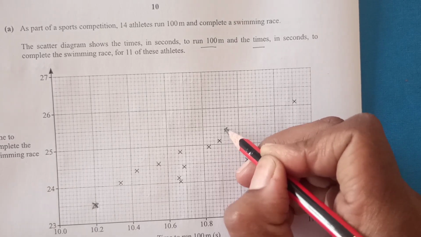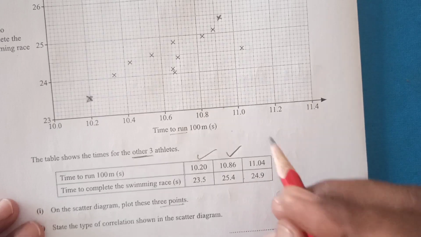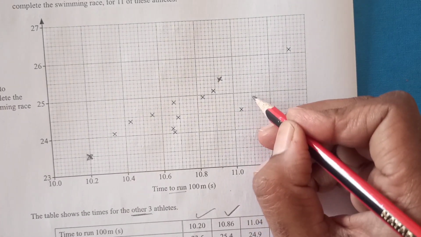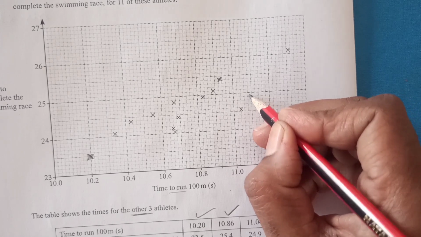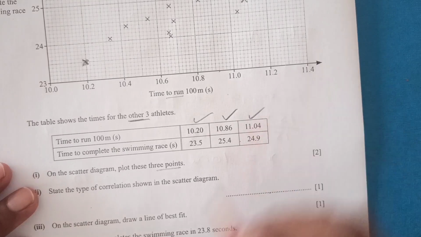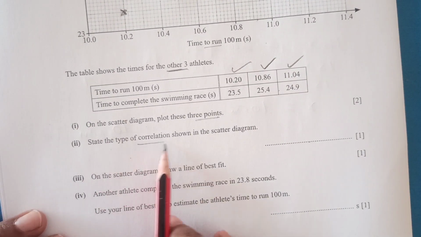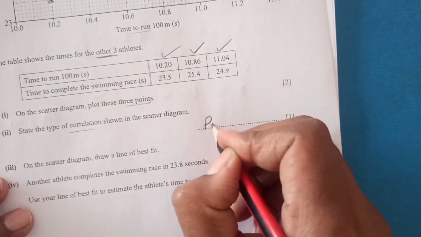25.4 is here. Done. Then 1104 and 24.9. 1104 will be in this middle line, and 24.9 is here. So it will be here, right? So that's how you can plot the graph points. Now state the type of correlation shown on the scatter diagram. As you can see, as we move to the right, all the points are going upward, so it is a positive correlation.